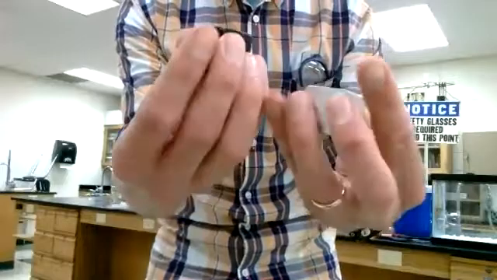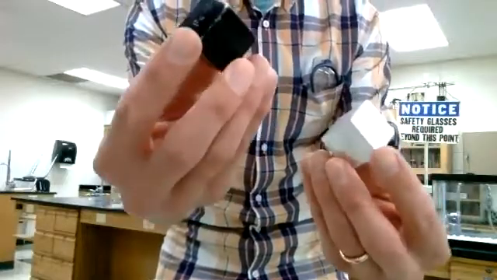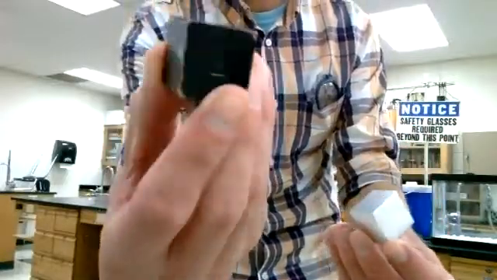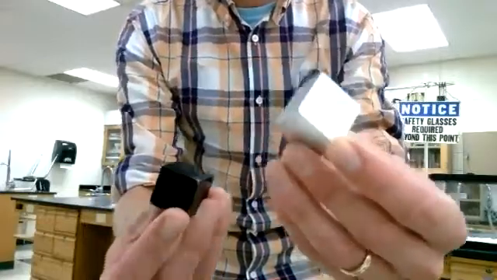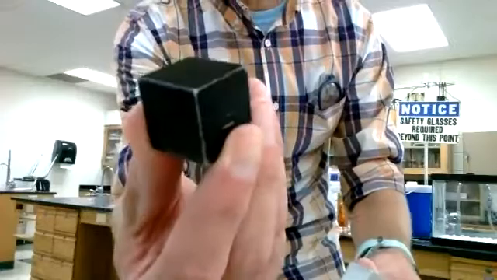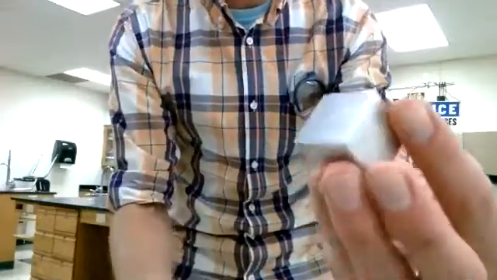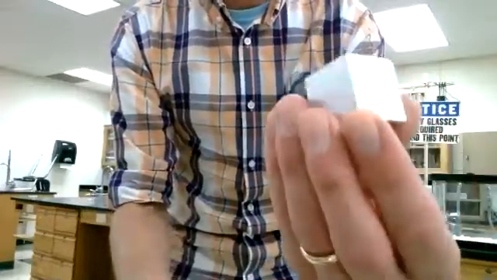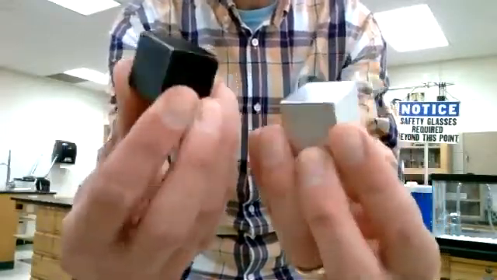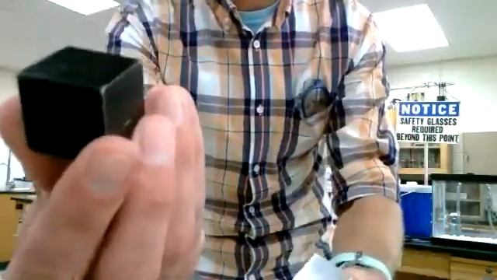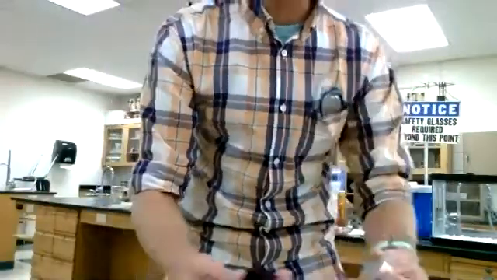Because they're the same volume, I then know that there's more stuff packed into this black cube than this little shiny one right here. In other words, the density of this one right here is higher than the density of this one right here. Think about that last video. We pictured particles being packed into volume. This has got more particles packed into it than the aluminum one does right there.